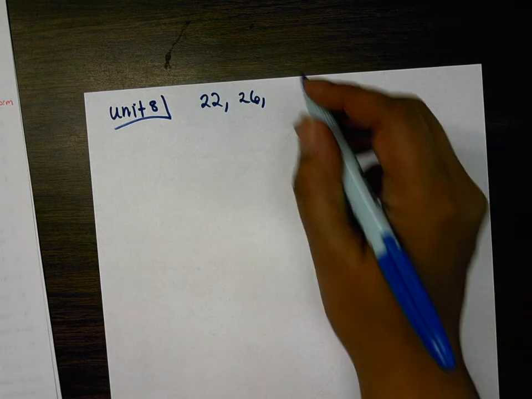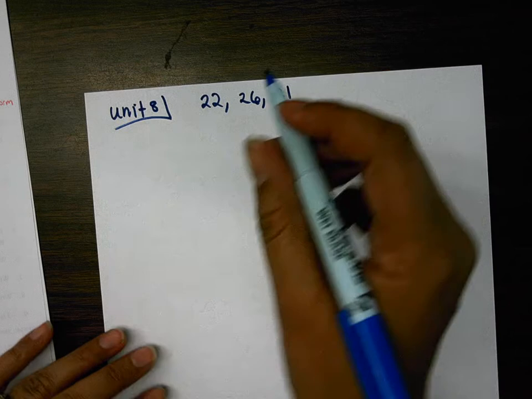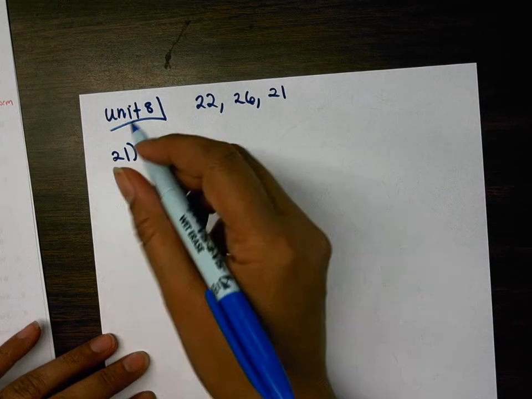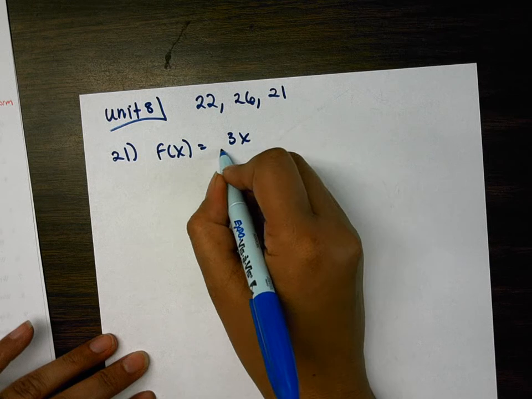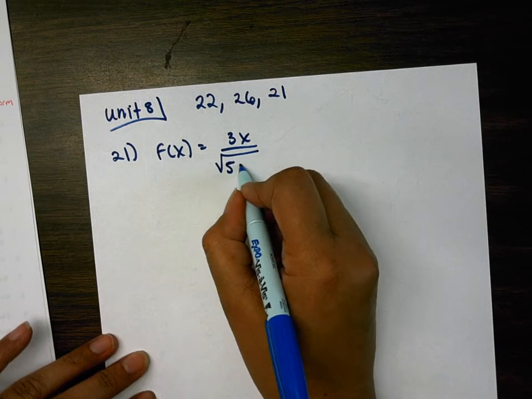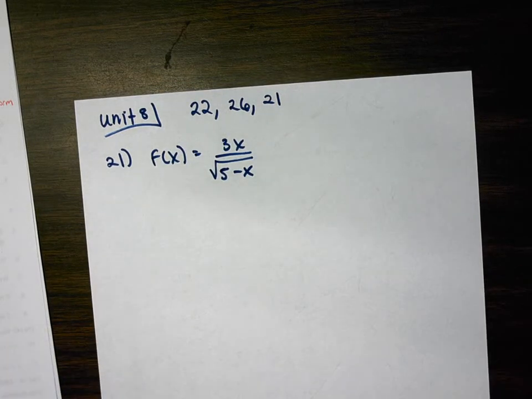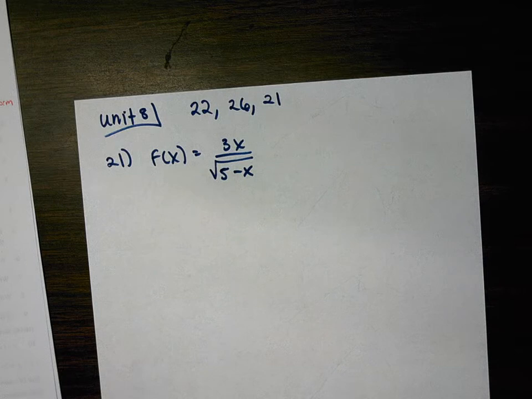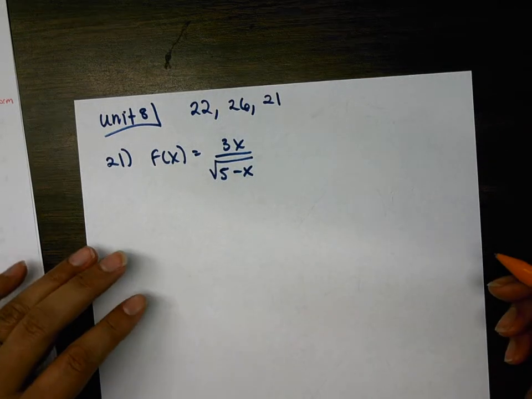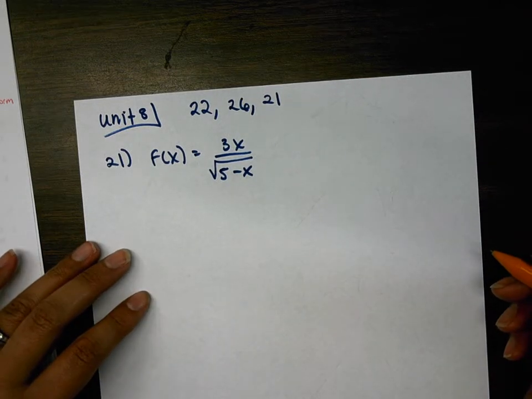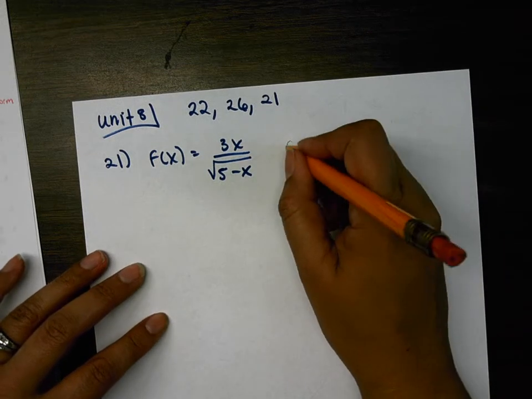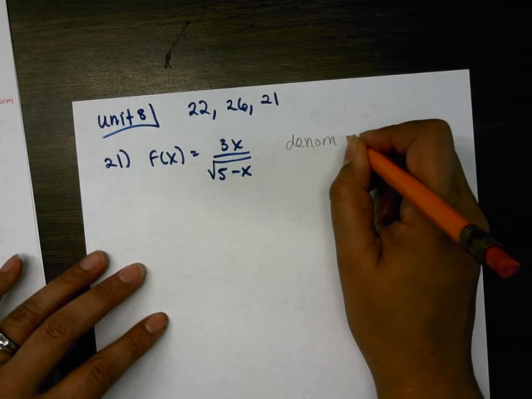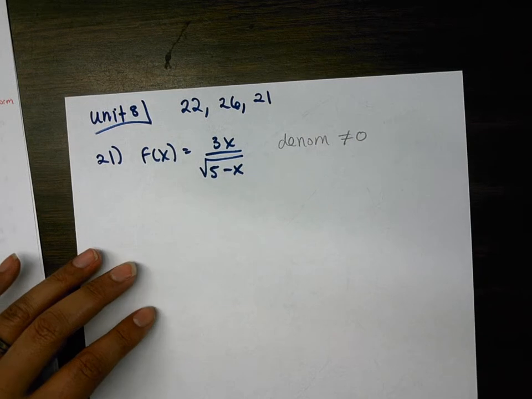B21. All right, starting off with 21. Is that a domain question? Yeah. This is a good one to go over because you do need to know the domain questions for the test. There's 2 restrictions on this one. What's the restriction for a fraction? The denominator cannot equal 0. Do you agree?